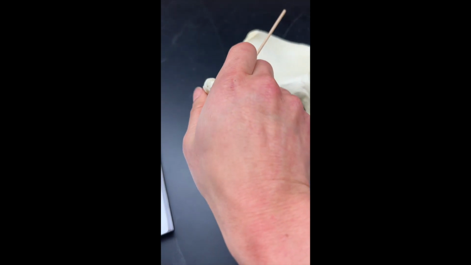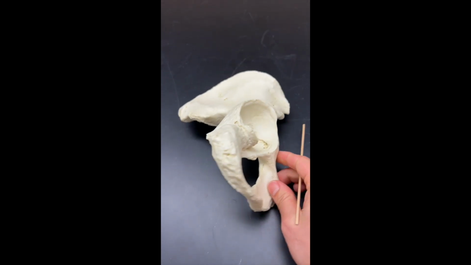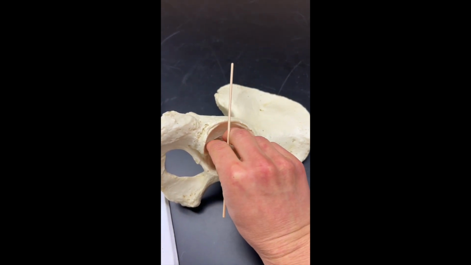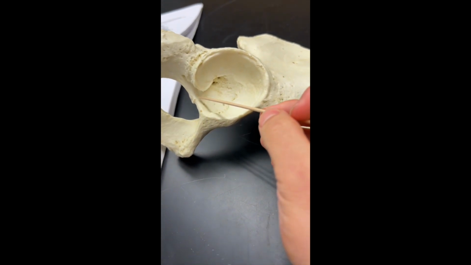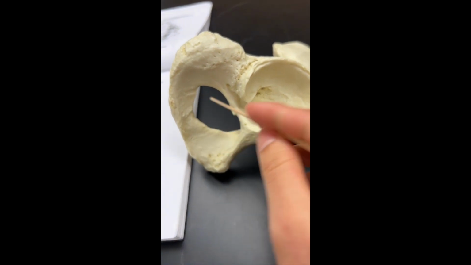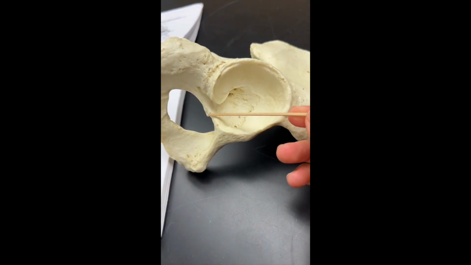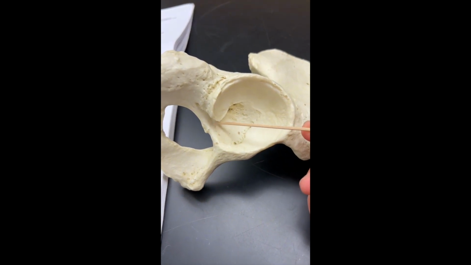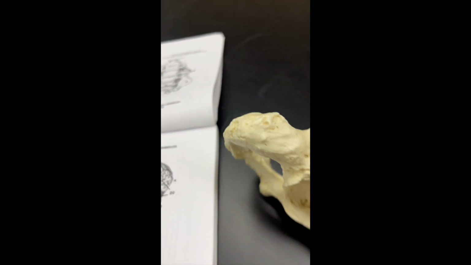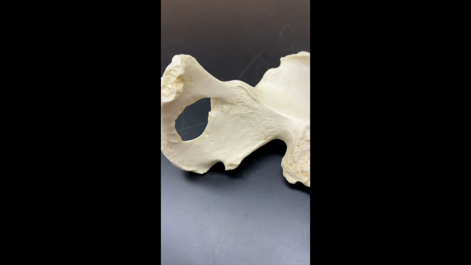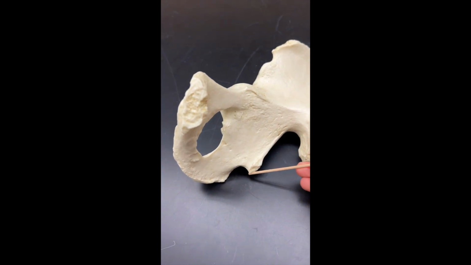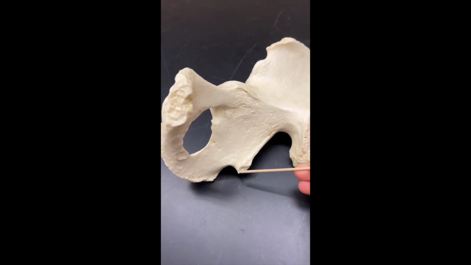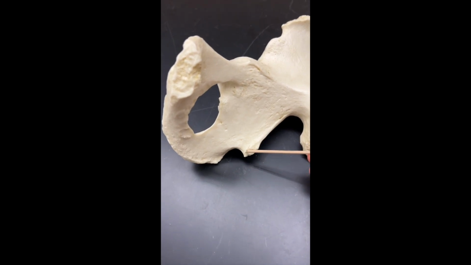Then you can find the acetabulum. The acetabulum is the big socket. And on the outer lip of the acetabulum going towards the obturator foramen, there's going to be this little break in the lip. This is going to be the acetabular notch. The ischial spine, you also find that by finding greater sciatic notch. Once you've found that, this little bump or protuberance, that's going to be the ischial spine.